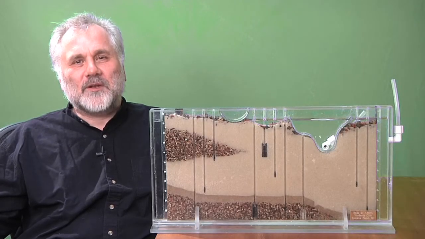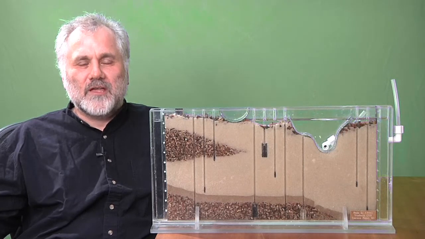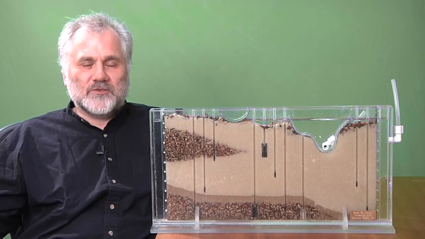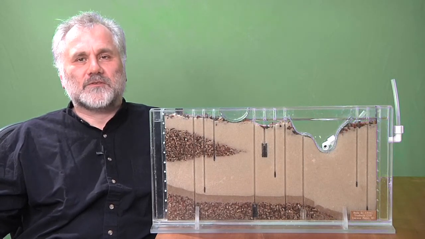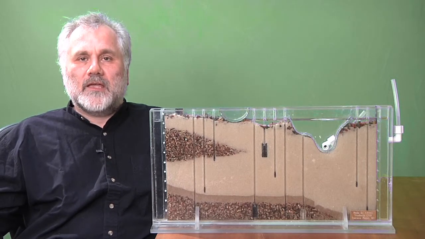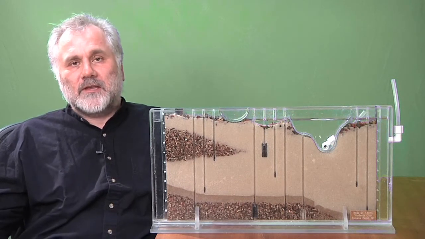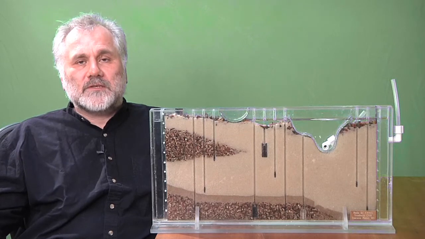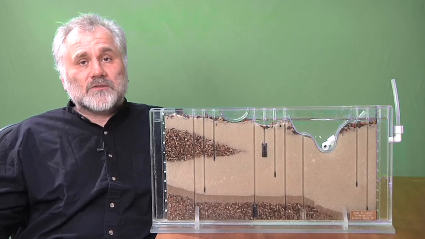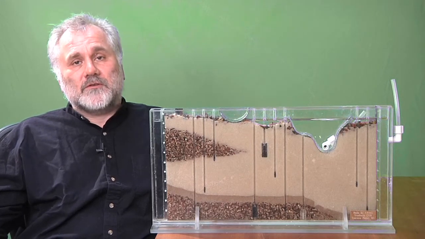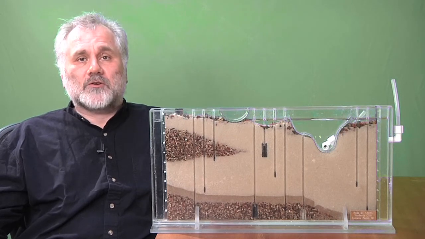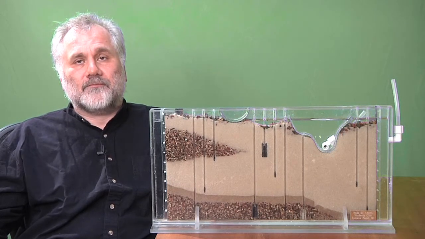I'm a professor in the Environmental Science Department at Barnard College, and I've been working on arsenic issues in drinking water for more than 10 years. What I'd like to do today with the sand tank that you see right next to me is illustrate the processes that mobilize arsenic and also show how arsenic gets transported into the subsurface and what we can do about arsenic problems in drinking water.